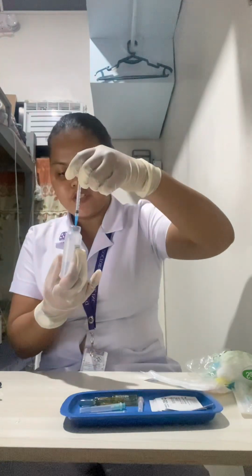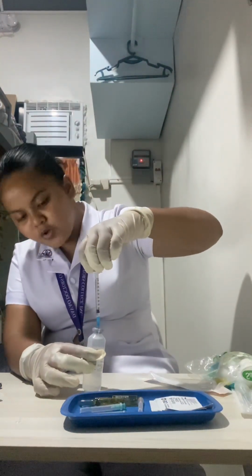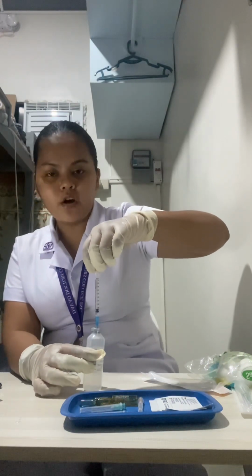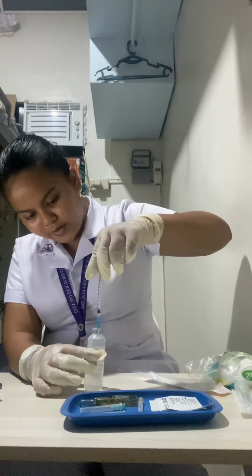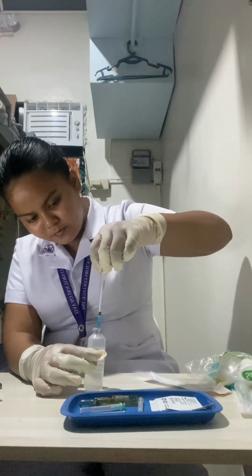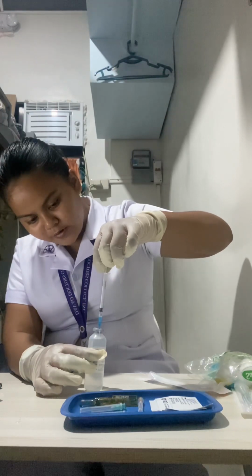After making sure that the bevel is below the surface, I am now going to withdraw the prescribed medication, which is 0.5. You have to do it gradually so that no air is drawn in.